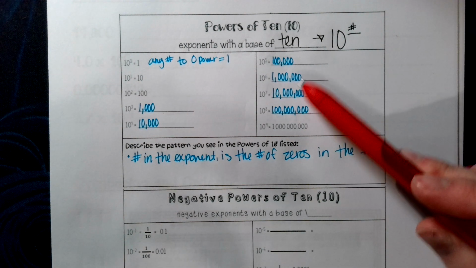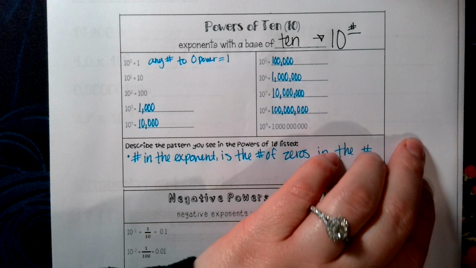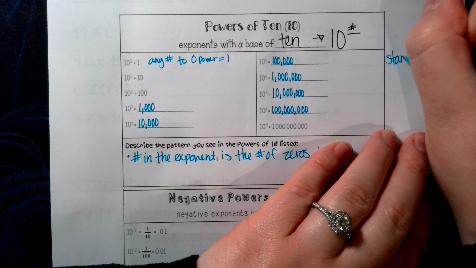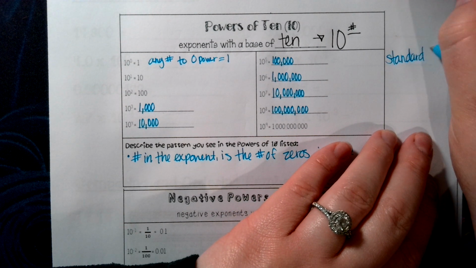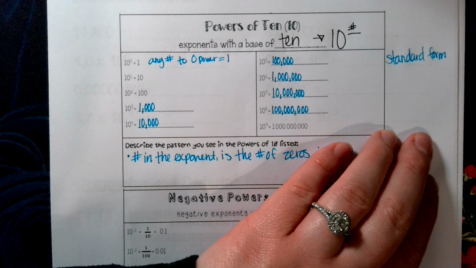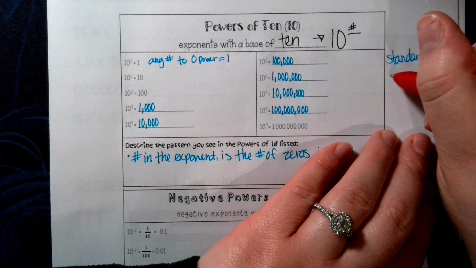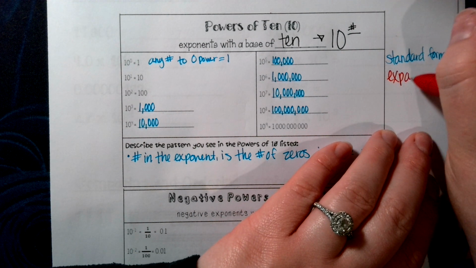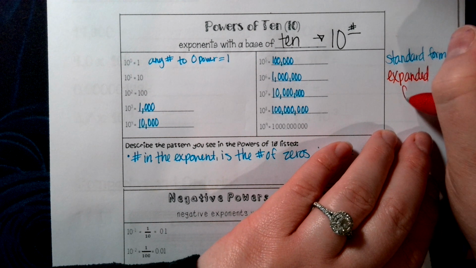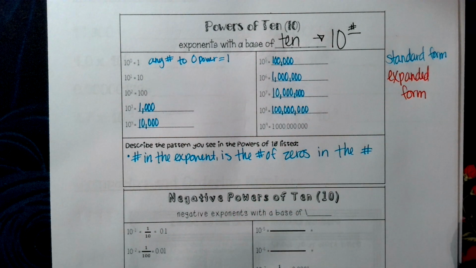That form is called standard form in the blue. Standard form, that's the way we're used to seeing it. In the red, I'm going to show you expanded form. Expanded form, that's when we're seeing multiplication.